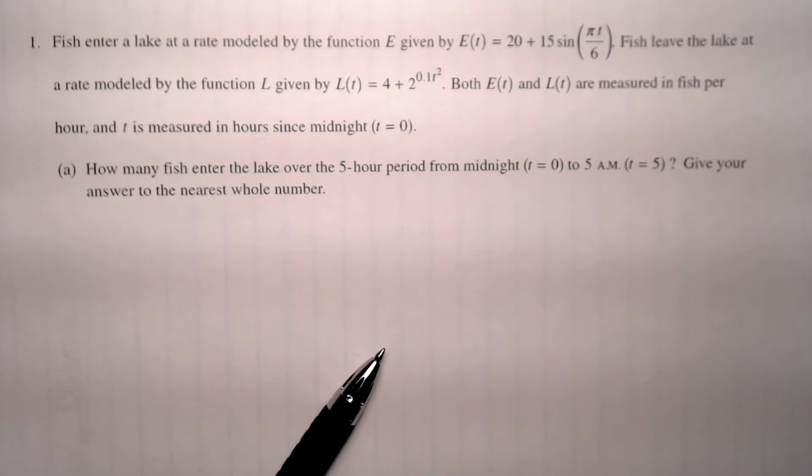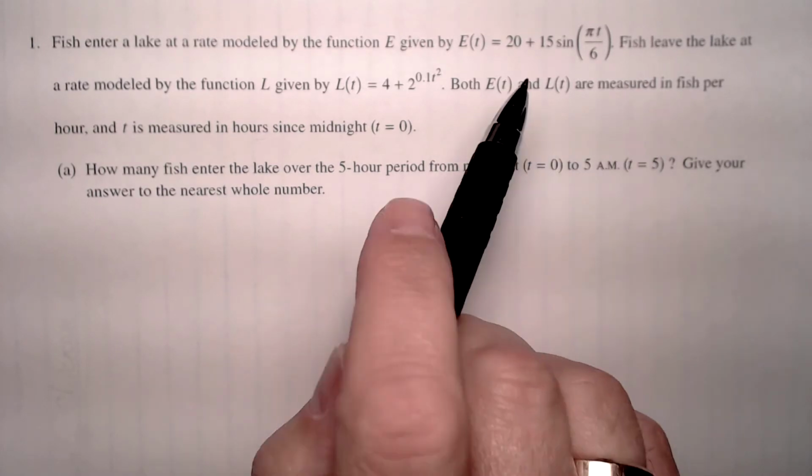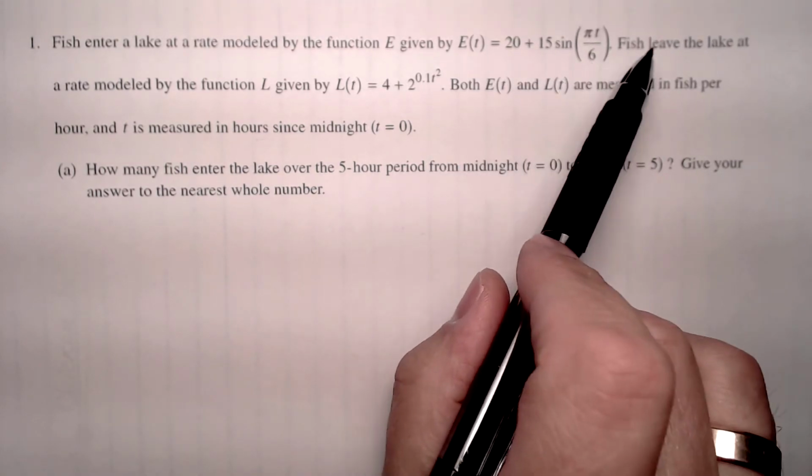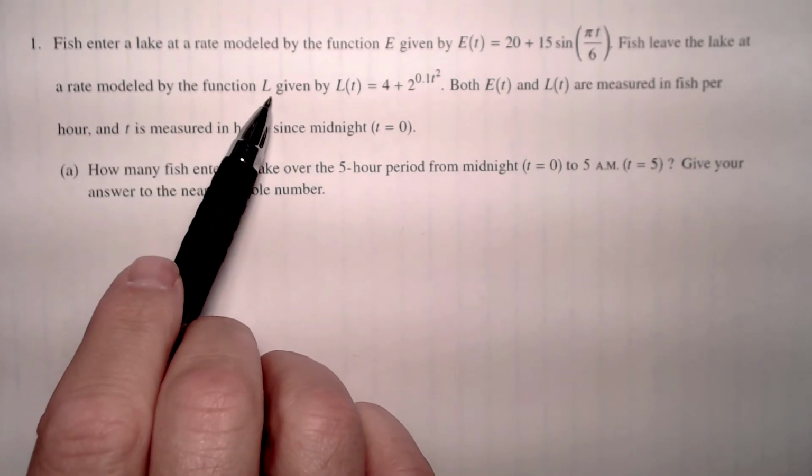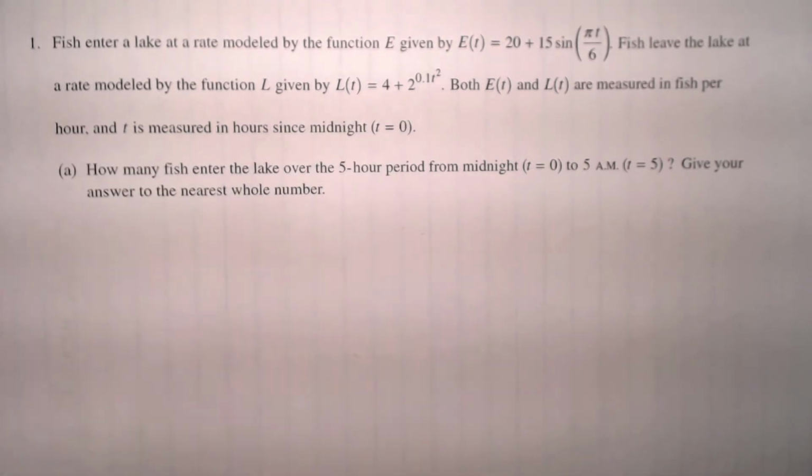In this question we are given that fish enter a lake at a rate modeled by function E, for enter, given by this expression here, and then fish leave the lake at another function L, given by this function here, and L for leave. Both of these functions are measured in fish per hour, and time is measured in hours since midnight.